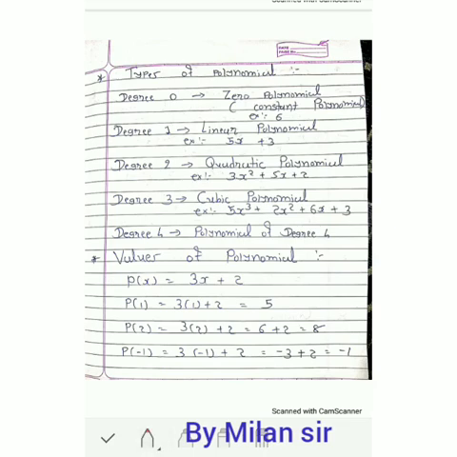Then for the next cases, the degree 4, 5, 6, anything more than 3, it is simply called a polynomial of degree 4. There is no specific name for the next degrees. That means if the degree is 4, it is called a polynomial of degree 4. Degree 5 means polynomial of degree 5. Simply we can read it.